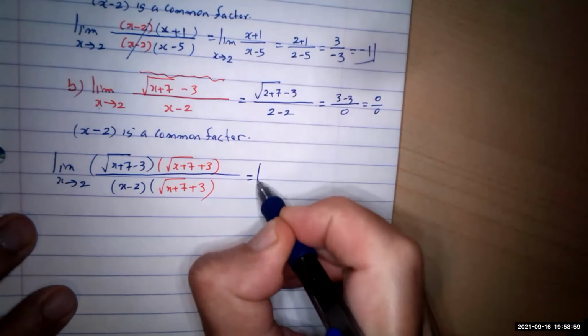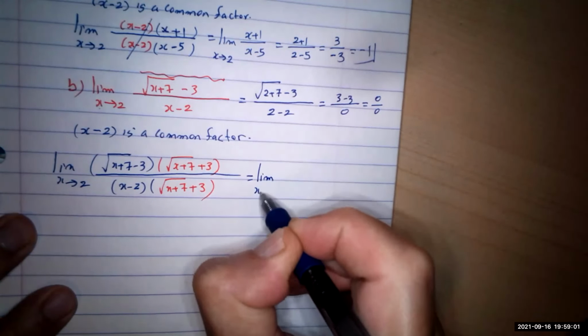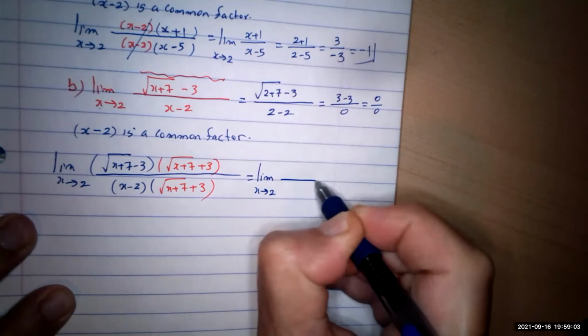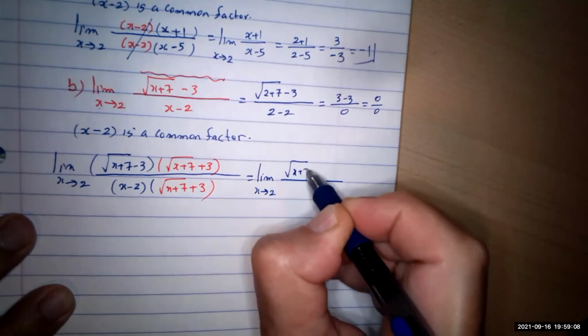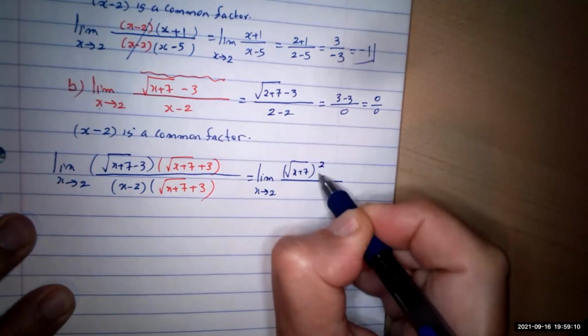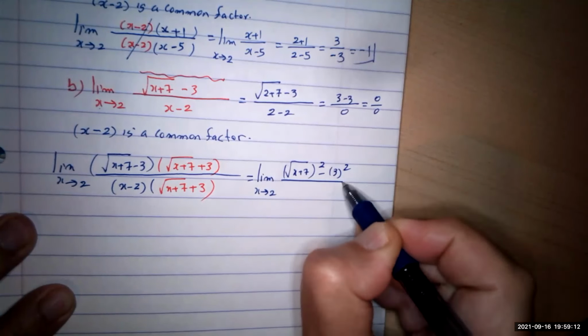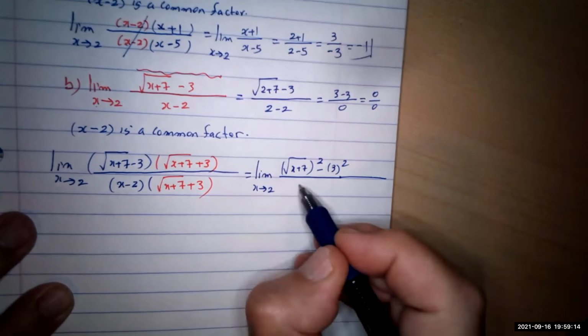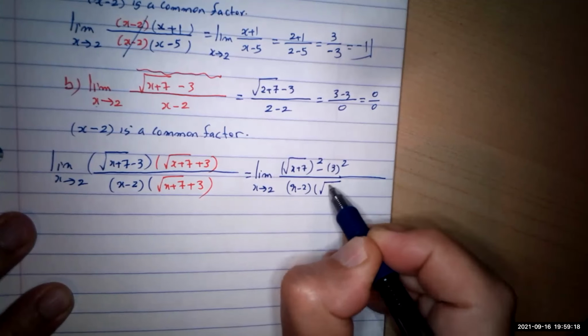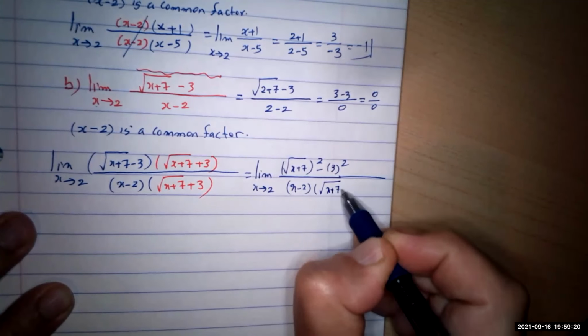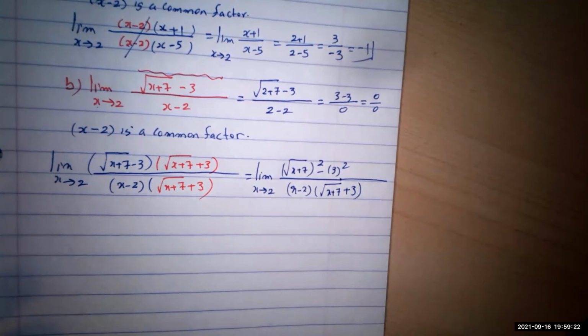So it's equal to the limit as x goes to 2. The top is going to be radical x plus 7 all squared minus 3 squared. The bottom would be unchanged: x minus 2 times radical x plus 7 plus 3. You keep the limit, remember it's a limit.